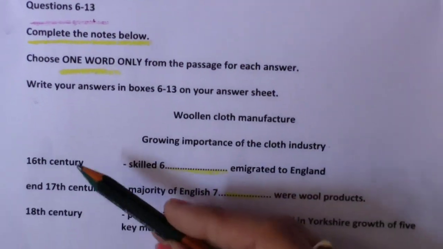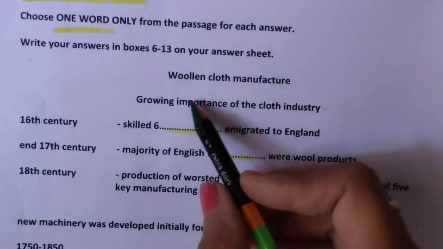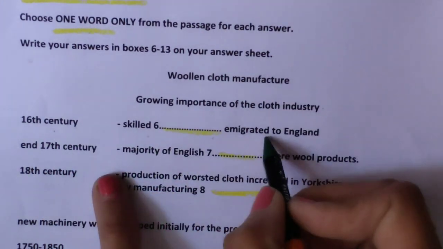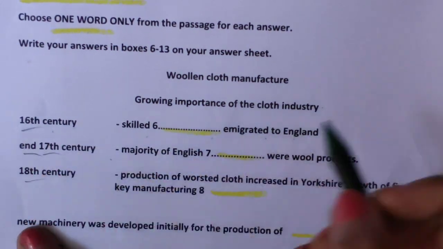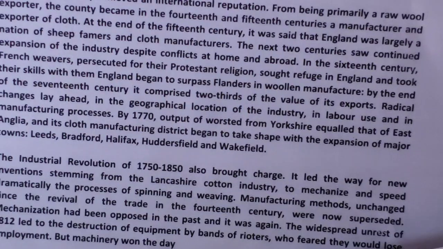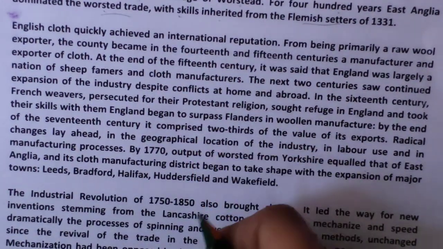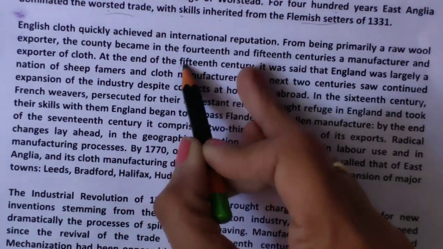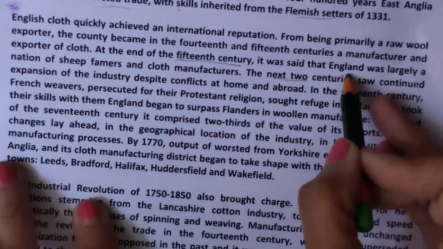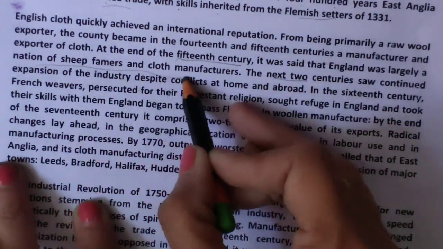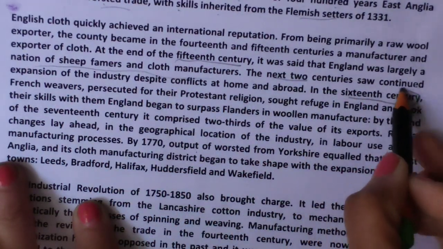And here I can see dates. So dates, according to the time period we will find the location. Okay, so 16th century skilled dash immigrated to England, 17th century, end of century. So let's find these 16th, 17th and 18th. Where we have left this thing, we can find 16th over here. This paragraph we will start reading it. 15th century is here. Okay, the next two centuries, 15th century it was said England was largely a nation of sheep farmers and cloth manufacturers. The next two centuries saw continued expansion of industries. In the 16th century is here.